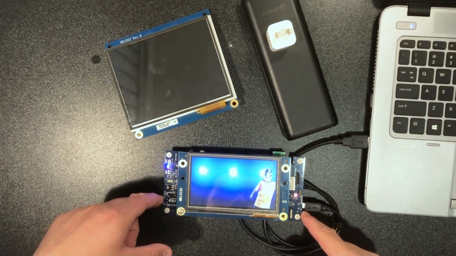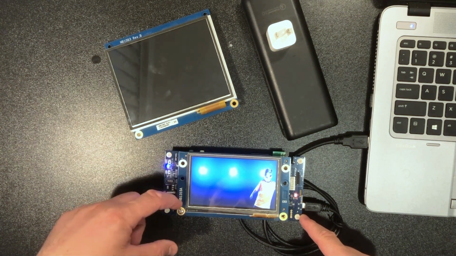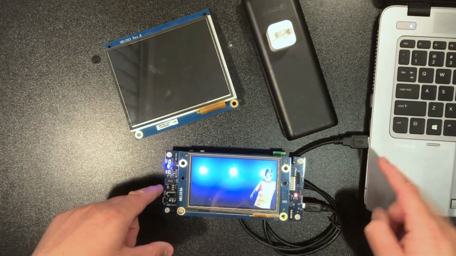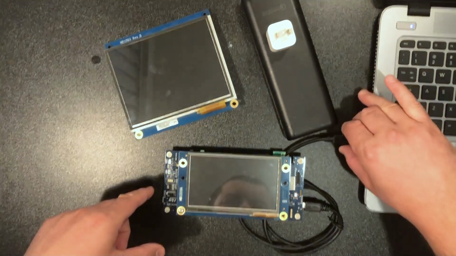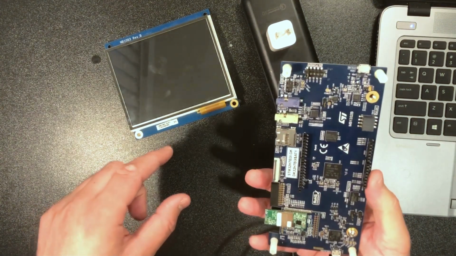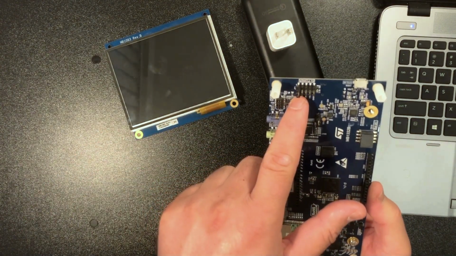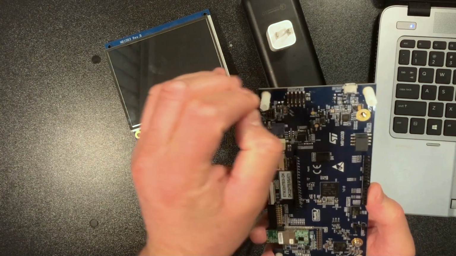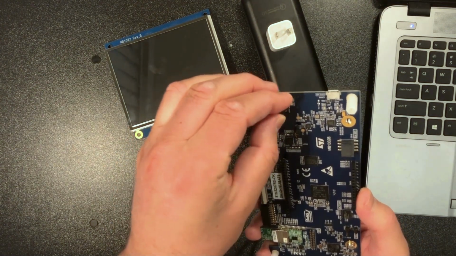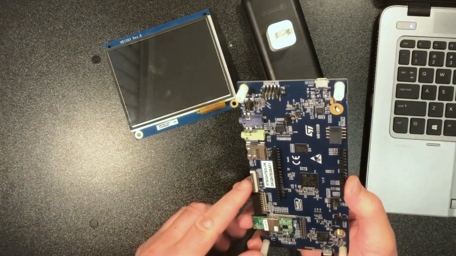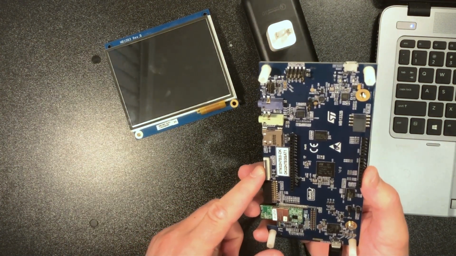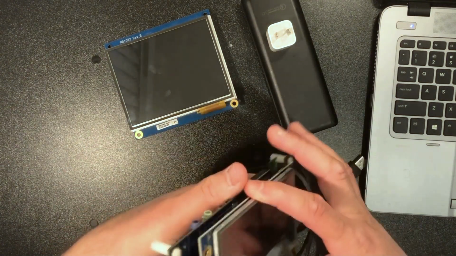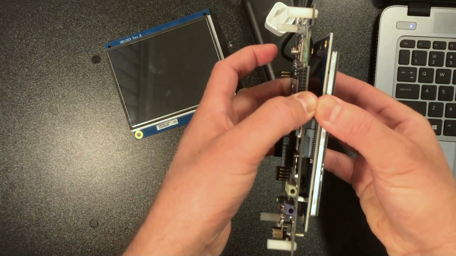Here I have my STM32H7B Discovery board with the 480 by 272 display. I have the board connected to my laptop using the USB cable. I will unplug the USB cable, change the JP1 jumper position from ST-Link to charger. The reason for that is because ST-Link is limited to 500 milliamp, and with the big display, I need more than that. Next step, I will unplug the display panel.